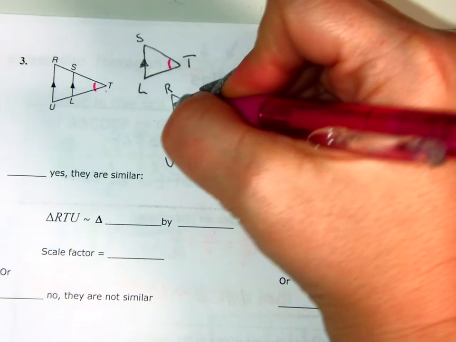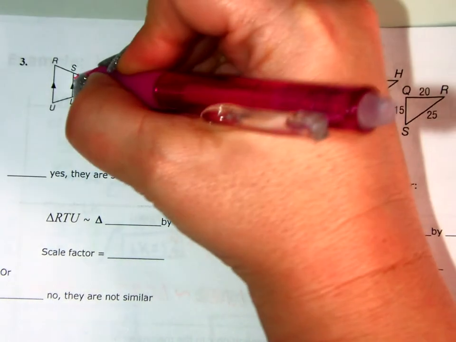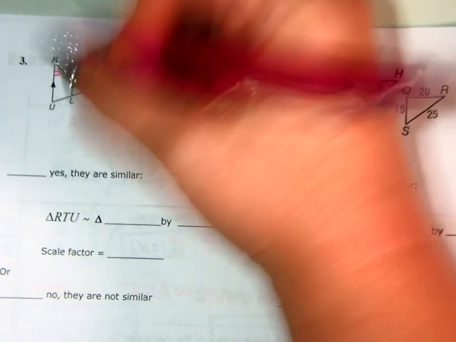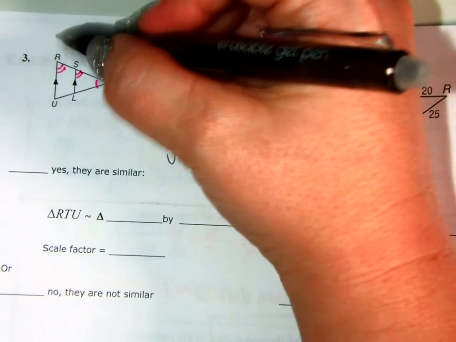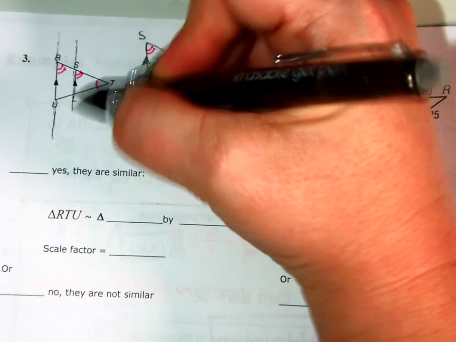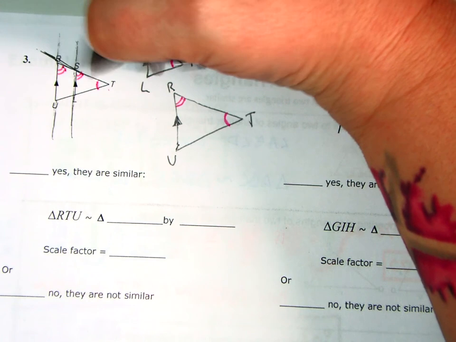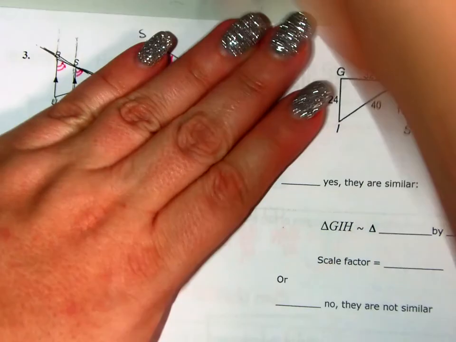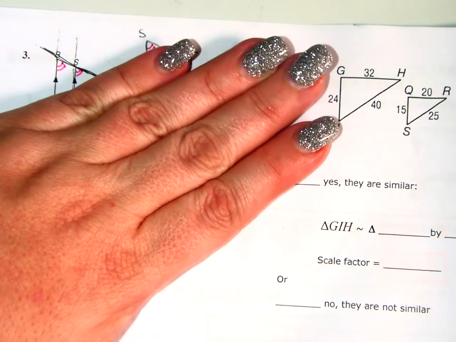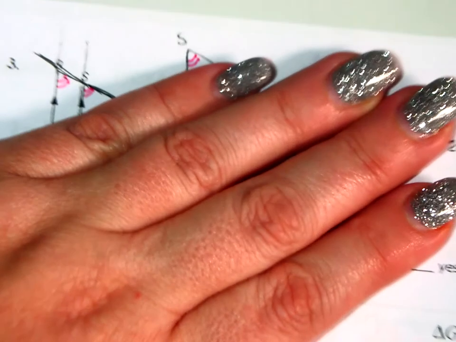R and S. So if I look over here, that would be this one and this one. If I think of this as just parallel lines and not as triangles, and then think of R and S as the transversal, and I just look at just that part, what is the relationship between those two angles?